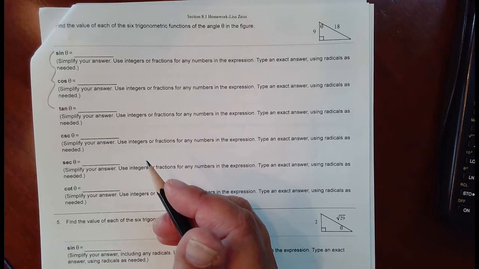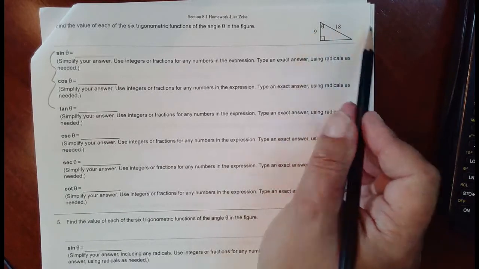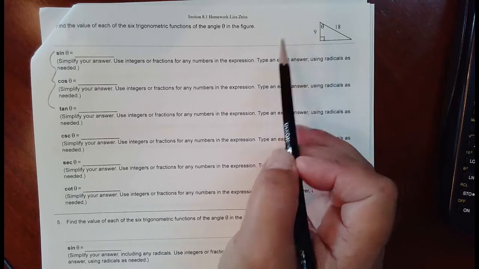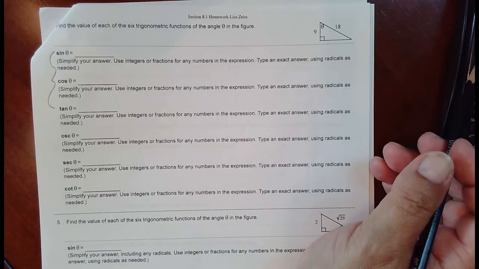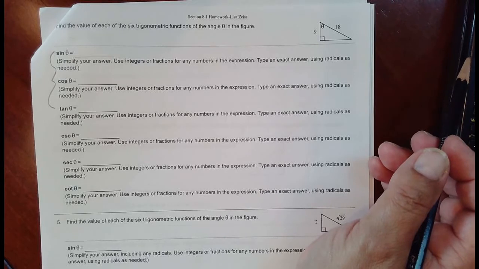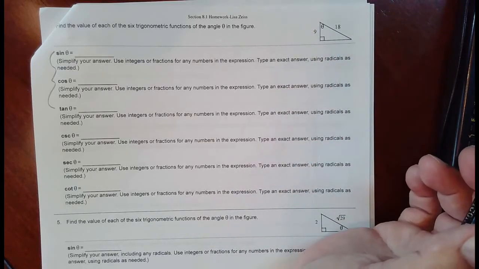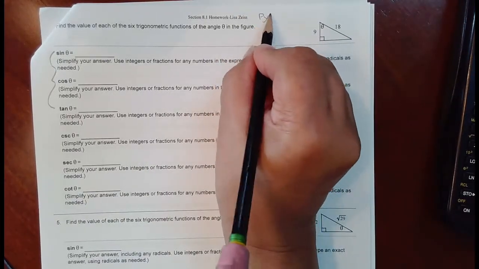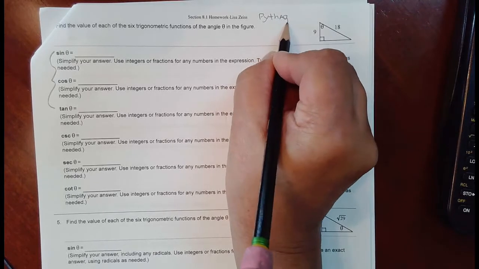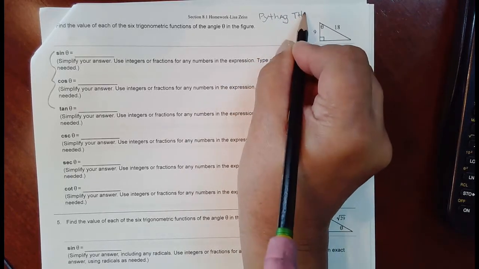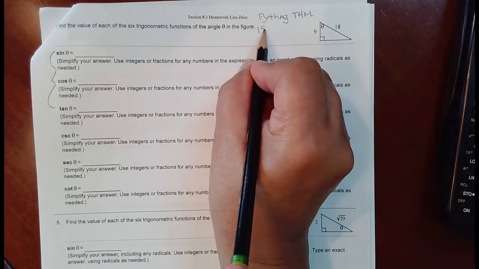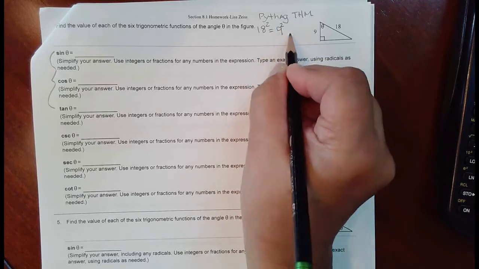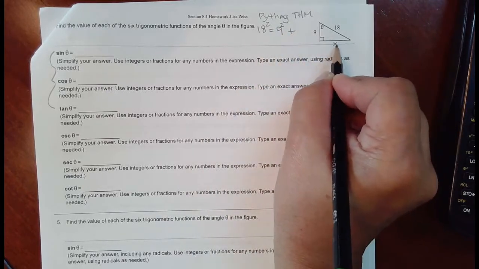So let's do sine first. Notice that this triangle is not complete. You've been asked to stand on theta, and you do need all 3 pieces of this triangle. So whenever there's a piece missing, with respect to the sides that is, you're going to be using the Pythagorean theorem. So the Pythagorean theorem goes like this: hypotenuse squared is equal to leg squared plus leg squared. I'll just call this x.